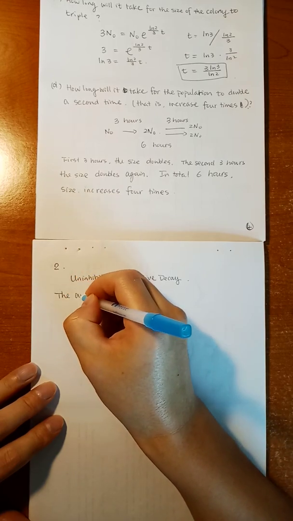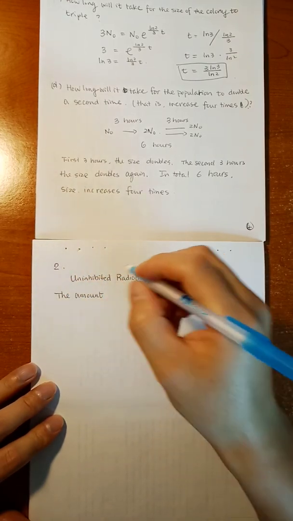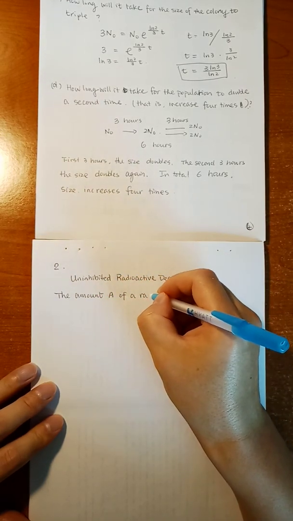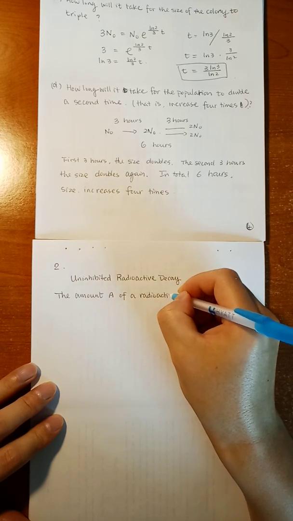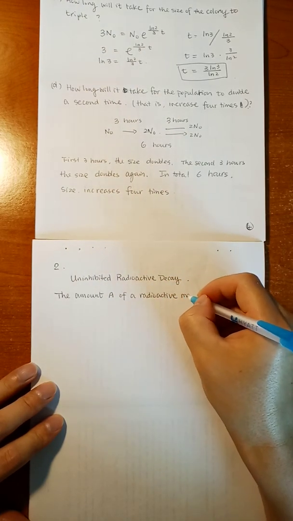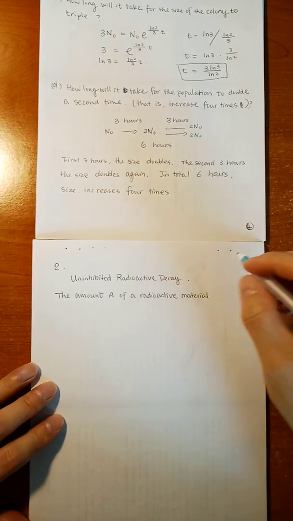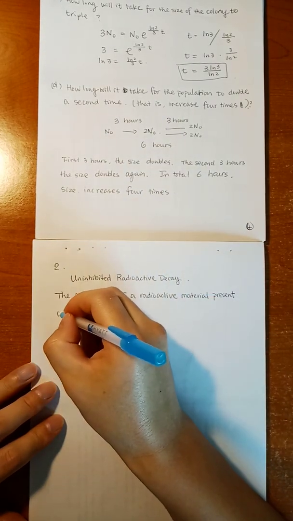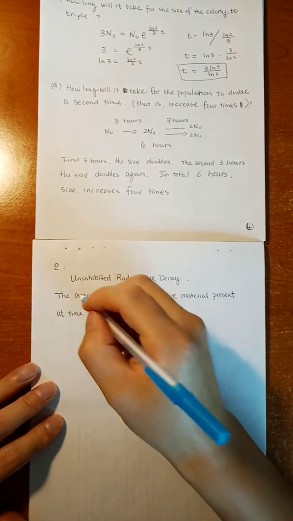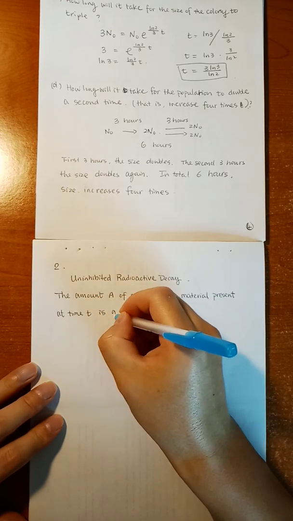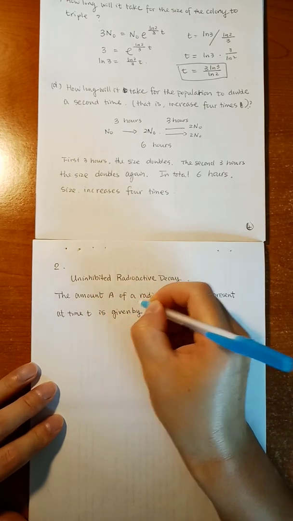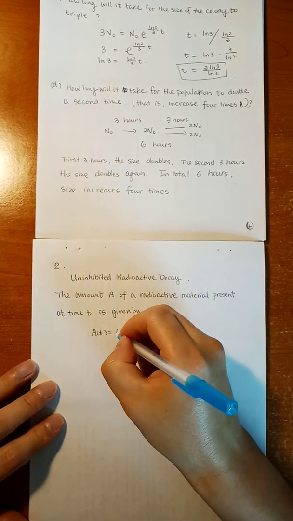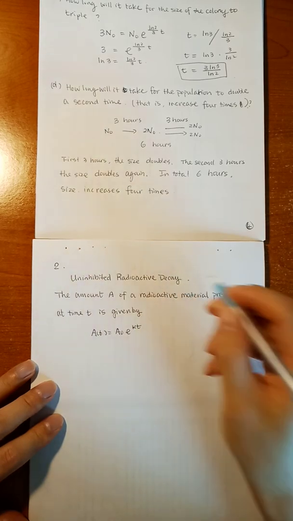So the amount A of a radioactive material present at time t is given by A(t) = A0 e^(kt).